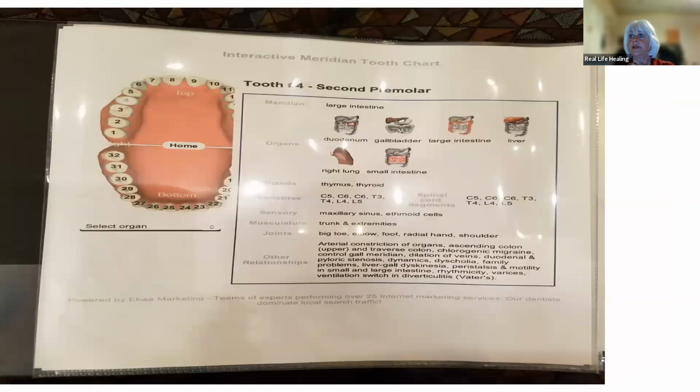So the fourth. How about our large intestine? If we're having a lot of problems there, then let's pay attention. Look at both sides of the chart, our organs, our tissues, our glands, our vertebrae, and then go to our teeth chart and find out if we're having any problems there.